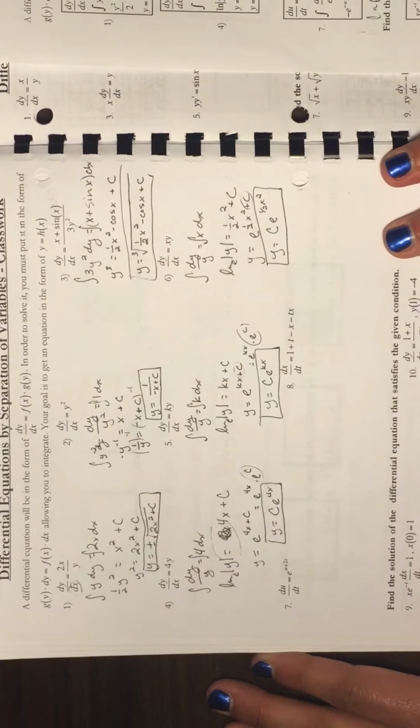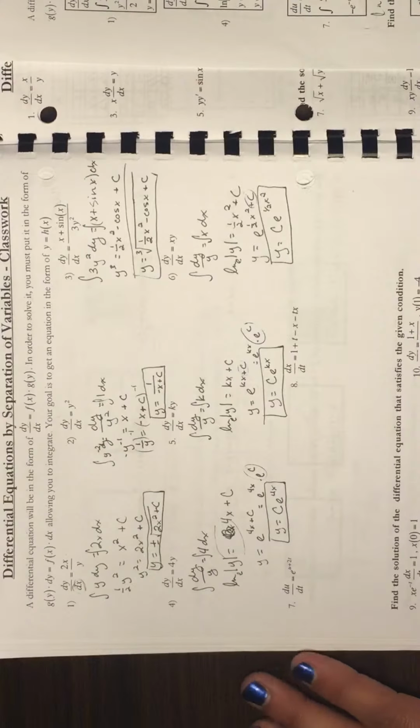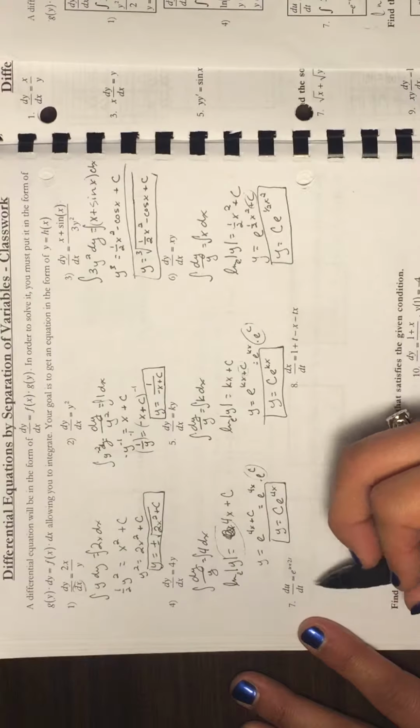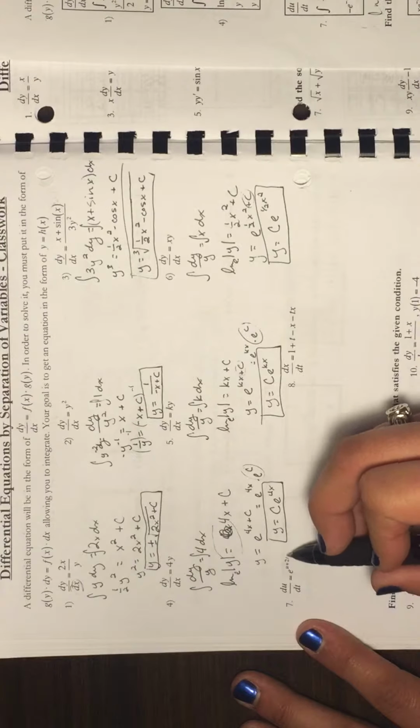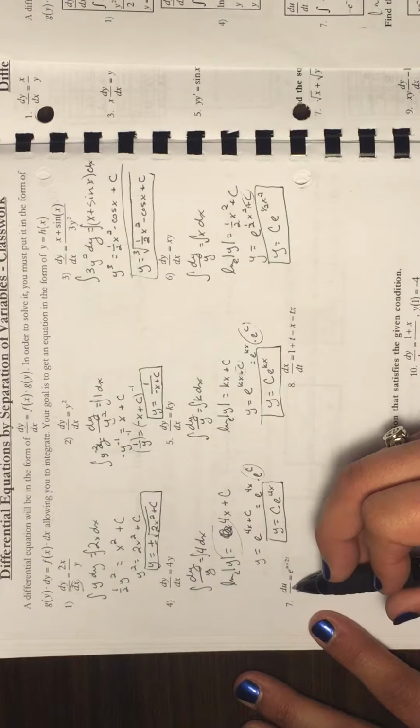All right, hopefully we're doing okay still. Let's take a look at number 7. Let's finish these up. There's only 2 more, 7 and 8. So 7, you've got a du and a dt. So we need the dt over here. It's functioning like your x. You need the du over here.